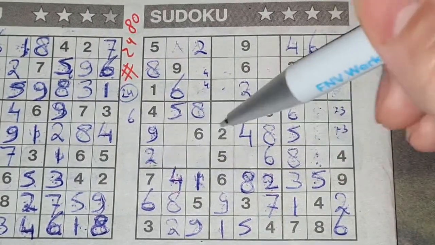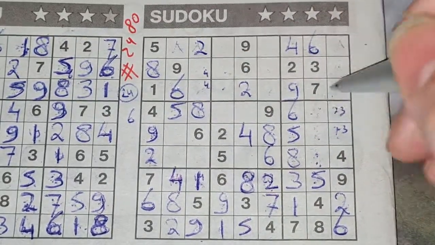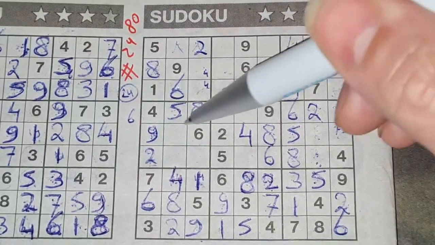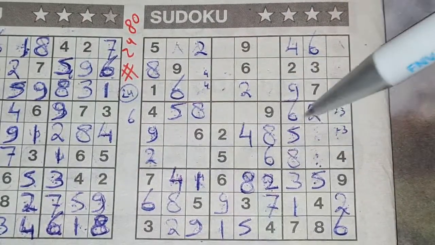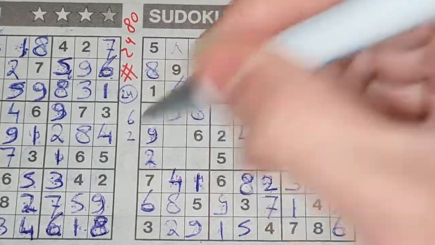2 in this row, 2 in the middle row. So in the row above, the only place for the 2 should be there. And all the 2's are used. I can see digit number 2 is done. Alright.